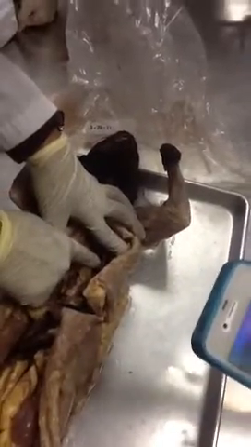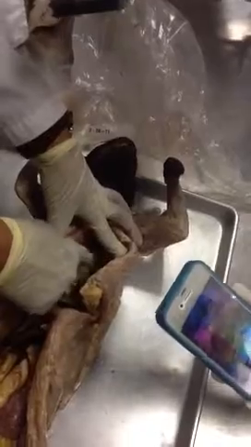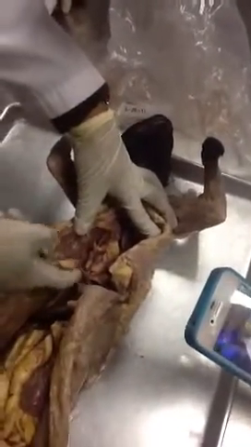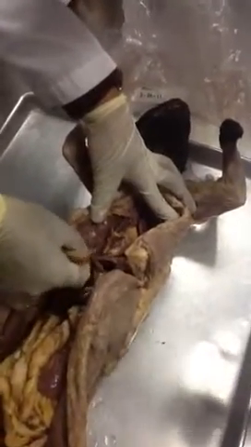The lungs are also covered by something called pleura. There are two layers of pleura. One is the parietal pleura right here in the wall of the thorax, and the visceral pleura is right here around the lungs. You cannot strip it off. Both the lungs and the heart are resting on something called the diaphragm.